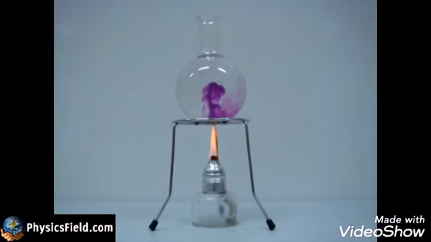When the water at the bottom of the flask is heated, it expands. The expanded water is less dense than the surrounding water and therefore starts to rise. In doing so, the cooler regions of the water in the upper part of the flask, being denser, sink.